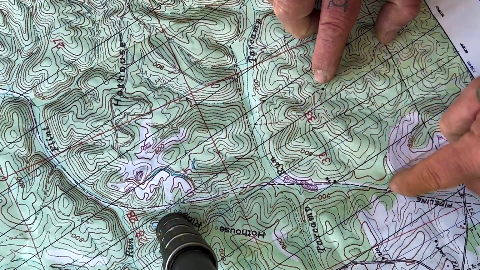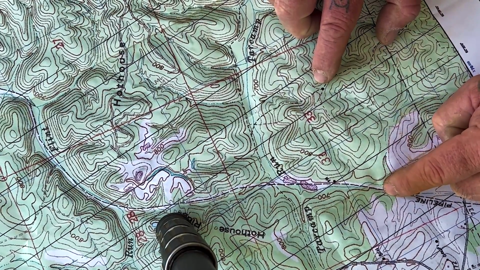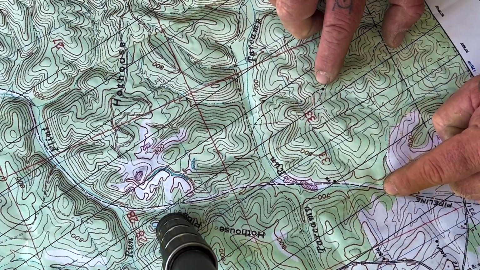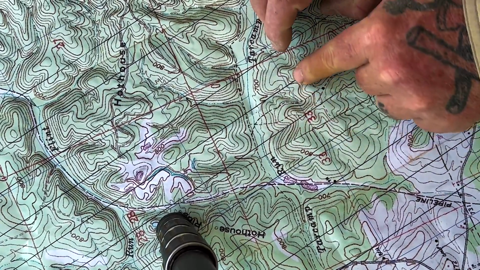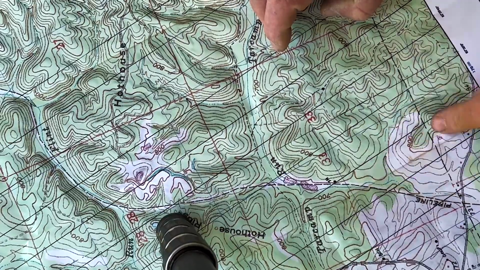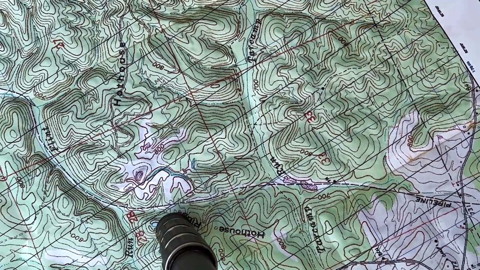And it's probably going to be somewhere in the 270 range. And that's what I'm going to plug into my compass as an escape azimuth and write down in my notebook. If I get completely lost in here, I plug 270 in and I walk 270 until I hit the pipeline. That's an escape azimuth, okay?